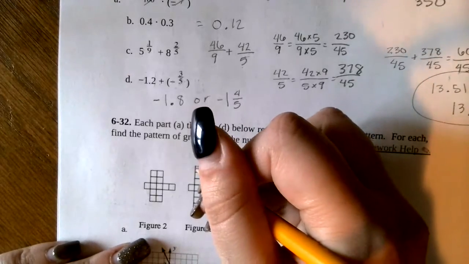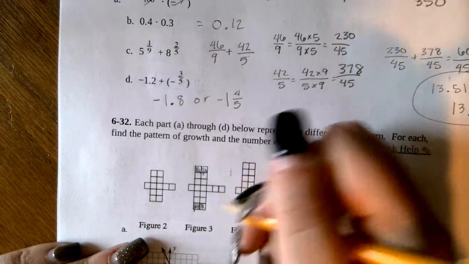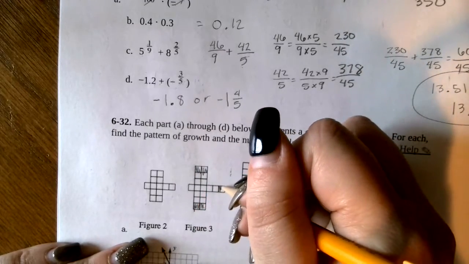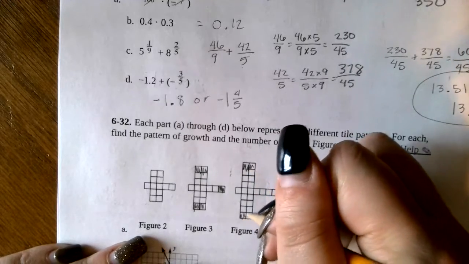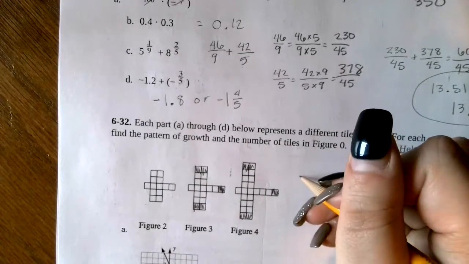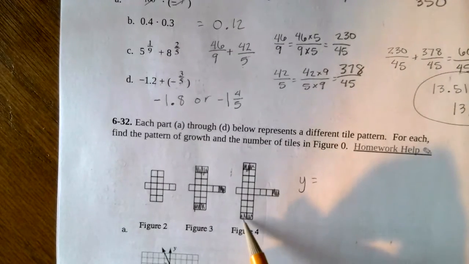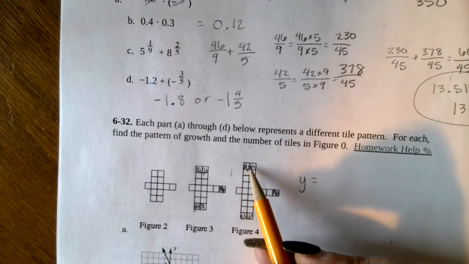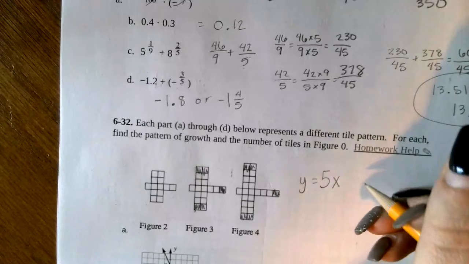I can see that for sure I'm adding 2 on each side right here. Okay, and then there's an extra one down on the tail, right? So I'm going to shade those in just like that. Now I can create my rule. Y equals, in this case, my growth, I'm adding how many tiles each time? 2 here, 2 here, and 1 there. 5. X, right? Adding the x on.